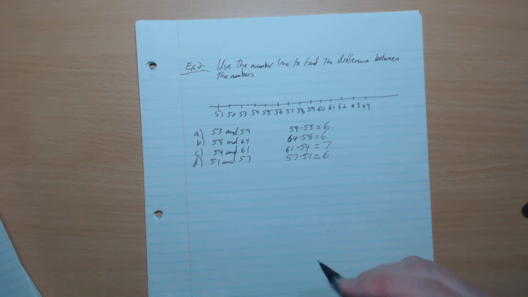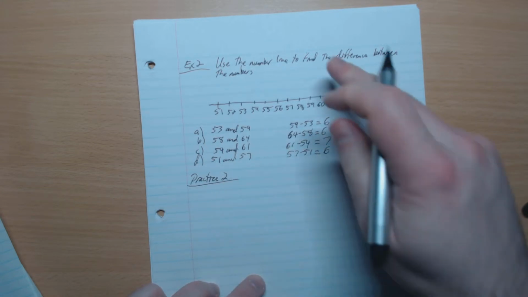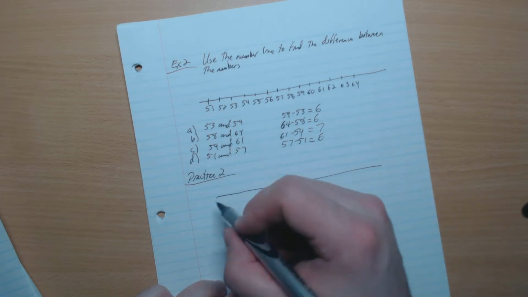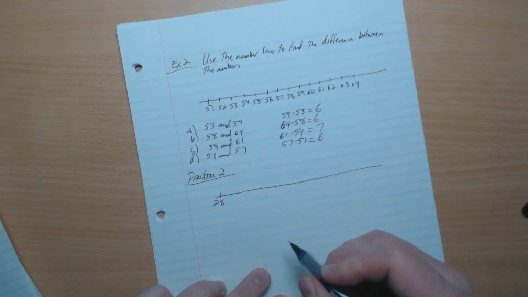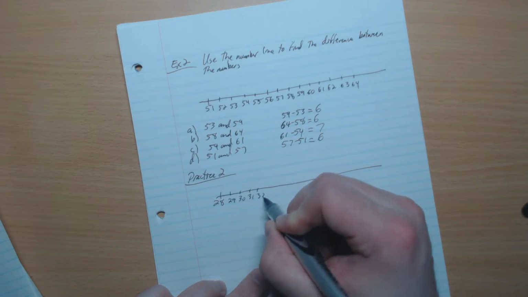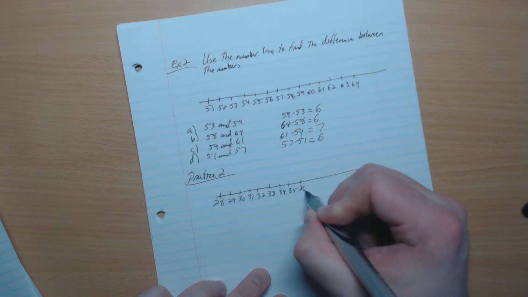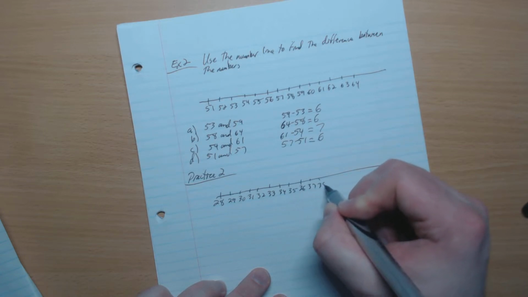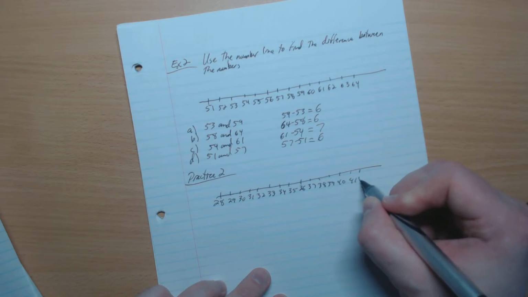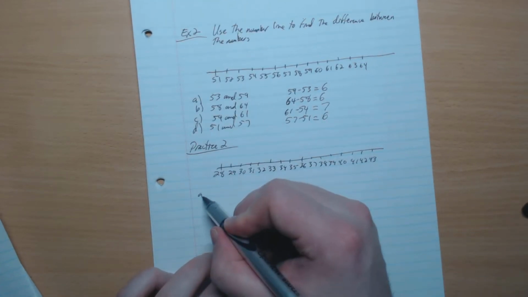Okay, so let's have you guys give it a go. Practice number 2. Same question, use the number line. This time it's going to be a different number line. It's going to be from 28 to 43. 29, 30, 31, 32, 39, 40, 41, 42, and 43. Excellent. Okay, so what are the numbers here?